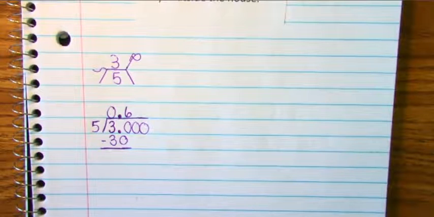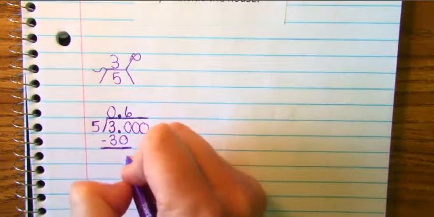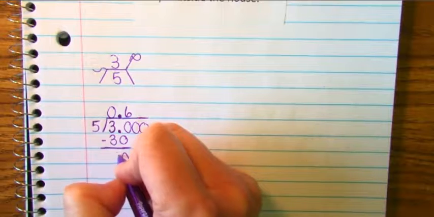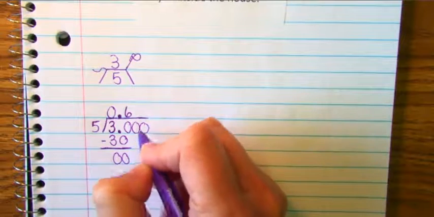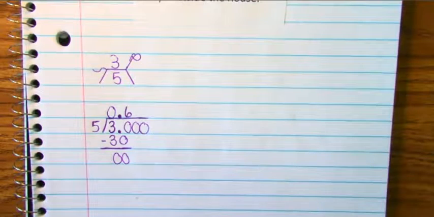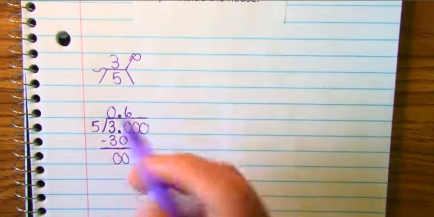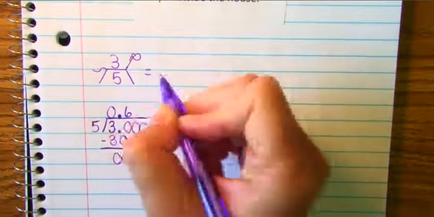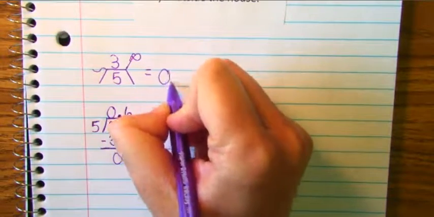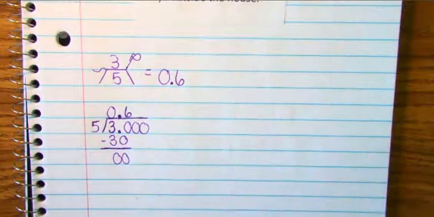You actually did this last year. It's just a review. 0 minus 0 is 0. 3 minus 3 is 0. So when I have zeros left down here, I don't even need to bring anything down. I'm done. I have now turned my fraction into a decimal. So 3/5 as a decimal is equal to 0.6.